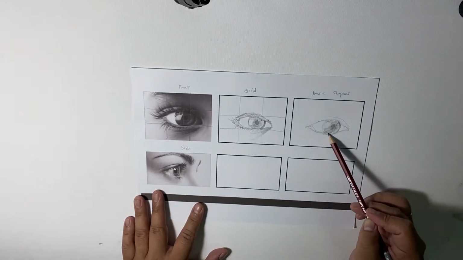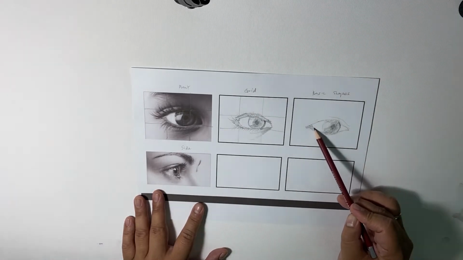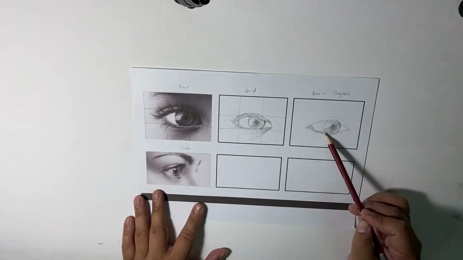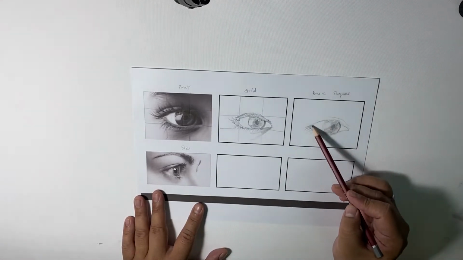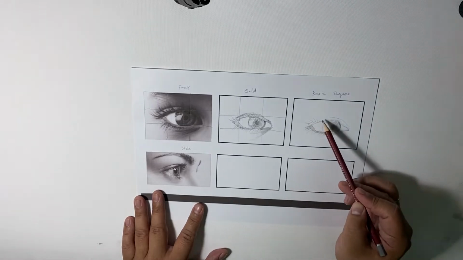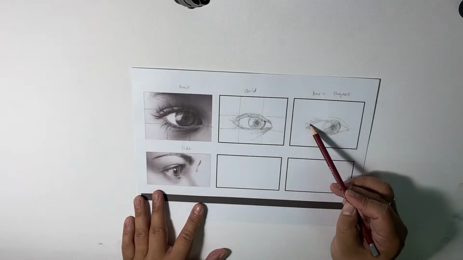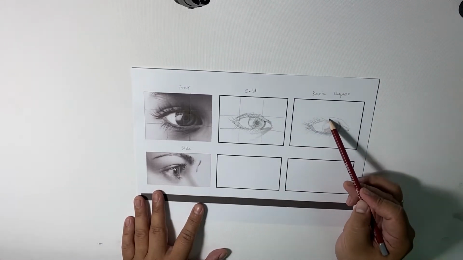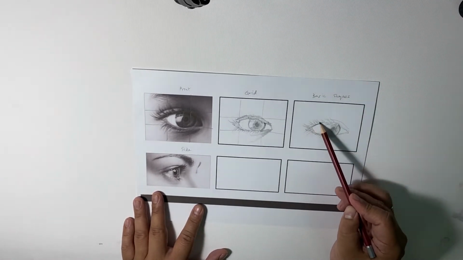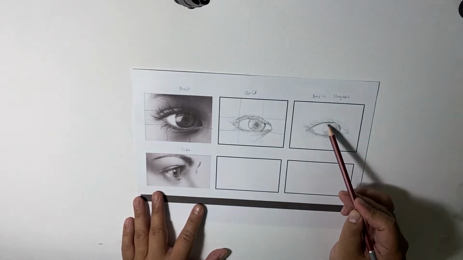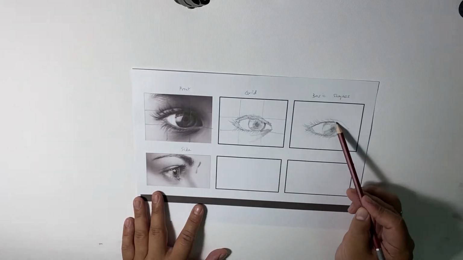And then we start to have the bottom of the eye. Okay, we start shading. Eyelashes again. Normally below the eyelashes is quite dark. Okay, so if you choose to darken it, I think that might be a wise choice. Okay, so you can do that as well.